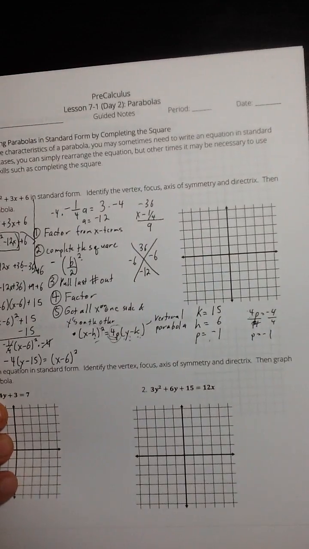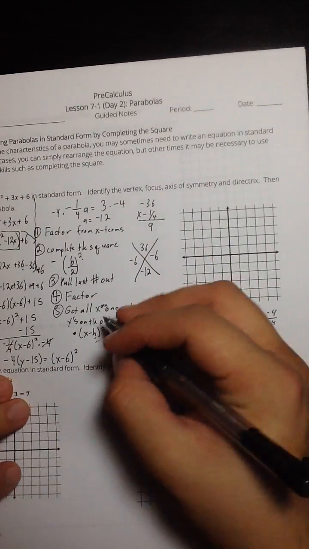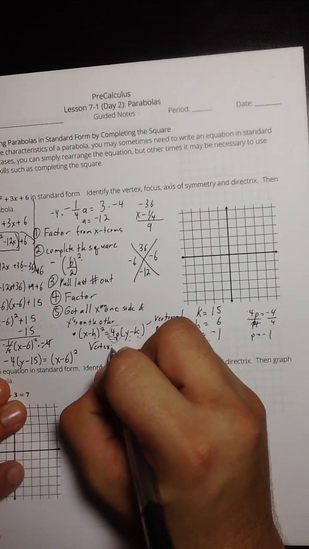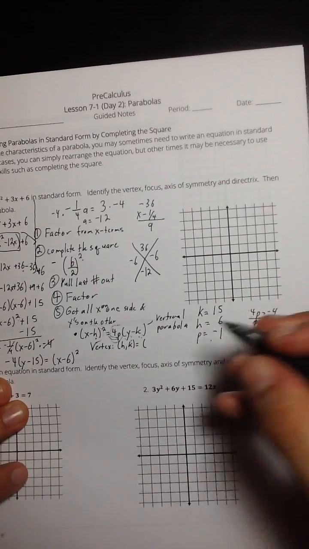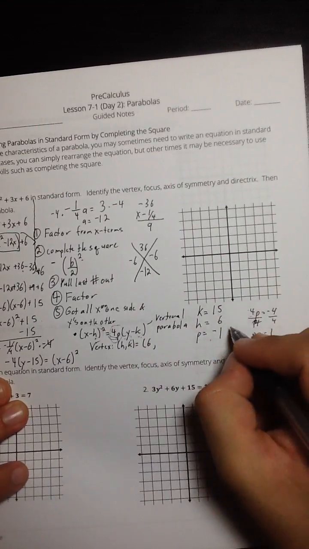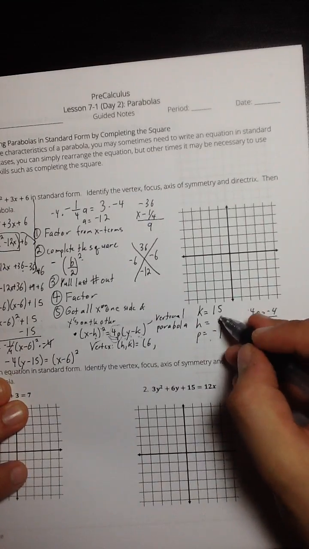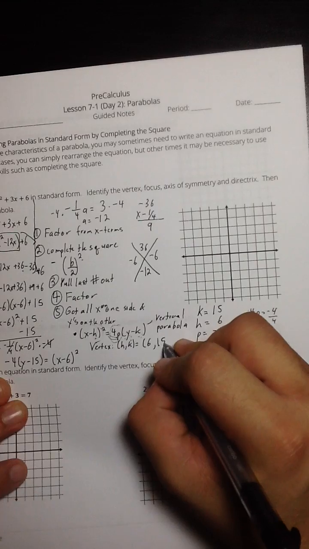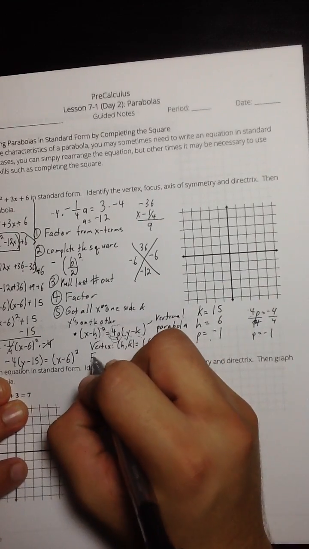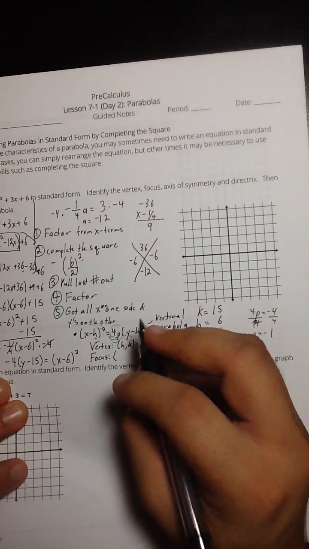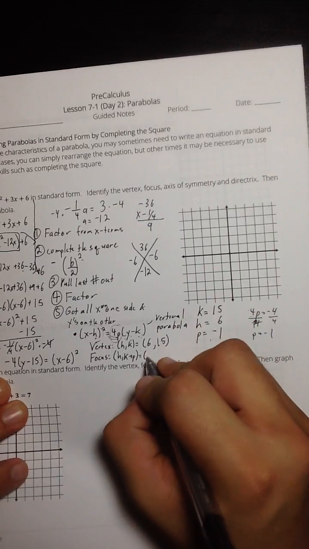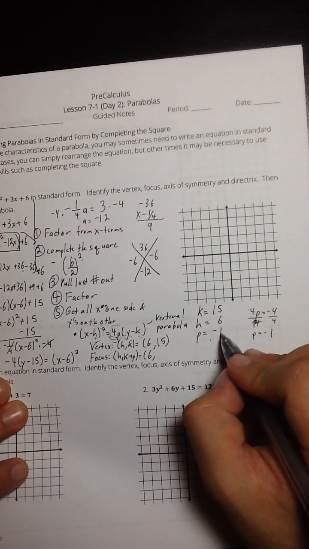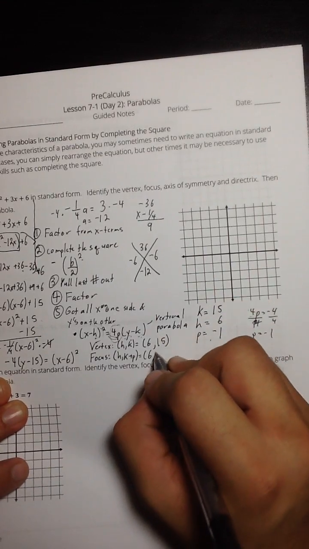So from that information, you can just figure out the rest. So we know the vertex. The vertex is just going to be, let me write that down here, running out of space here, (h, k). And so we know the vertex of this equation is going to be at (6, 15). We know the focus has to be h, but then we have k plus p. So this is going to be 6, and then 15 minus 1, because 15 plus negative 1 is going to subtract, so that's going to be 14.